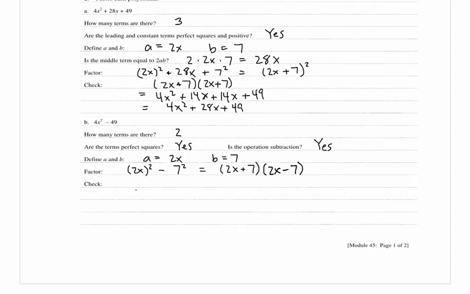And now if we want to check, we're going to multiply 2x plus 7 times 2x minus 7, and that would be equal to 4x squared minus 14x plus 14x minus 49, and negative 14x plus 14x is 0, so we have 4x squared minus 49, and that's what we started with.